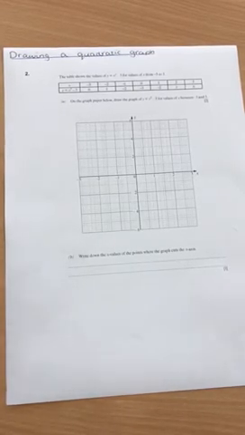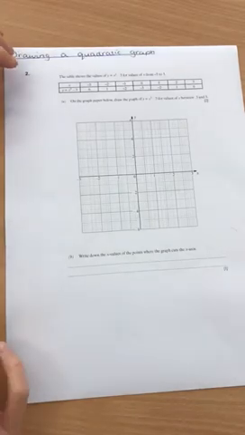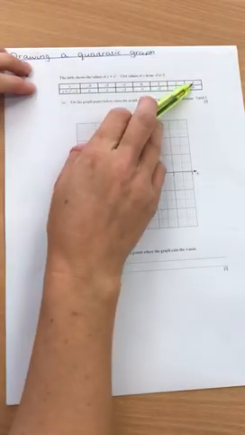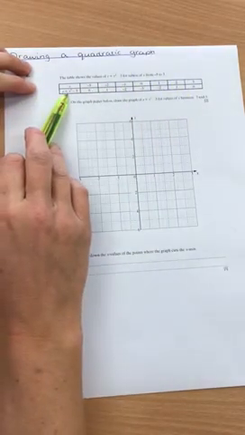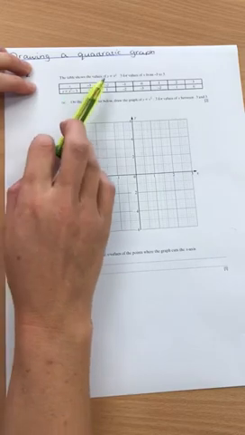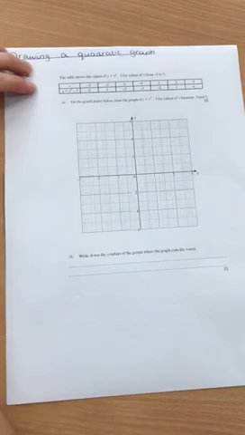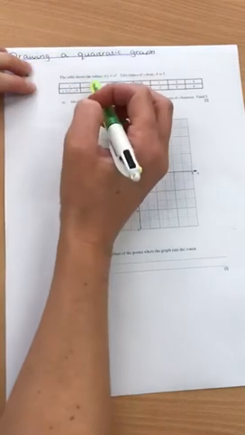So this video will show you how to draw a quadratic graph. On this question, they have given you the x values across the top and the y values, which is the graph you were drawing, of x squared minus 3 along the bottom. So all the table is filled in for you. All you are doing then is treating each of these values as a pair of coordinates.